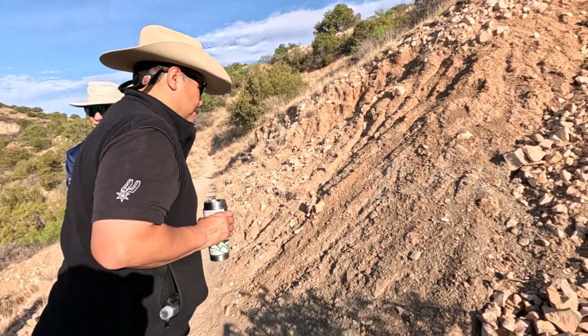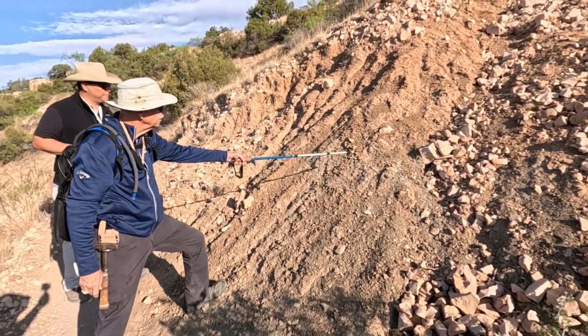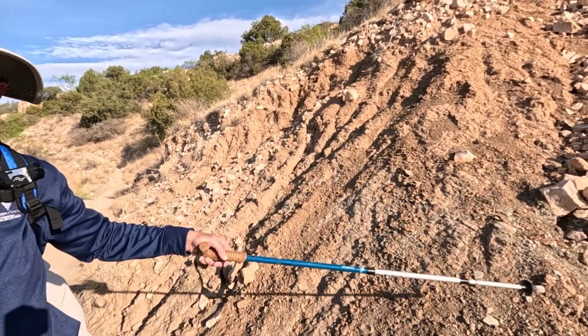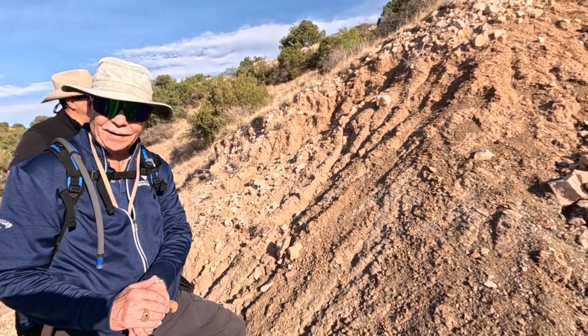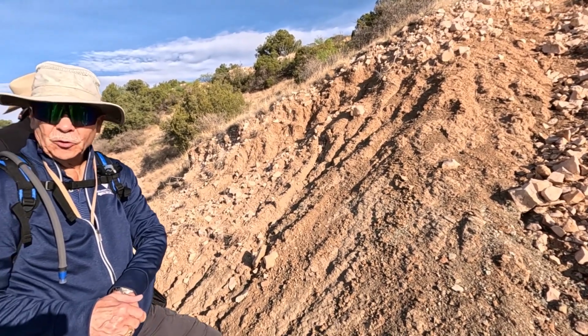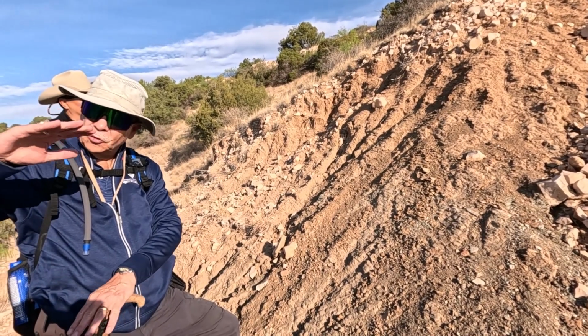Somewhere in there. So point at the contact again there. You use your pointer. The contact is going to be somewhere right in here. That's probably the Triassic contact. But we haven't seen the Powder gravel yet. That's what I was looking for. This may be a paleosoil between them.